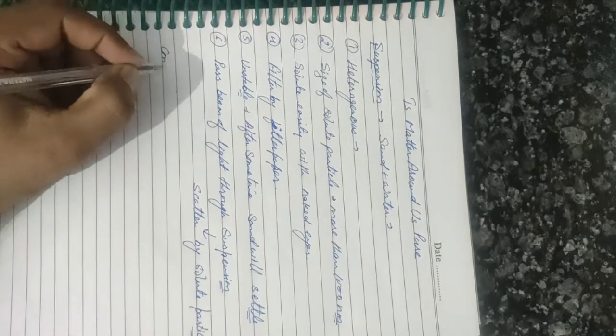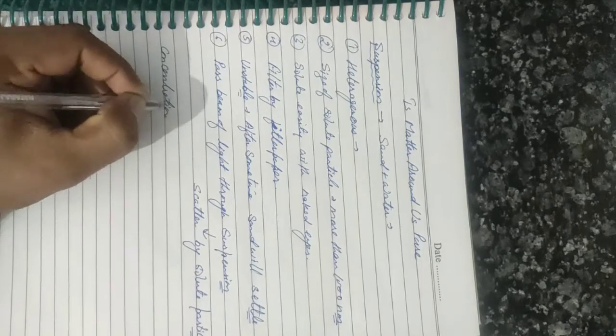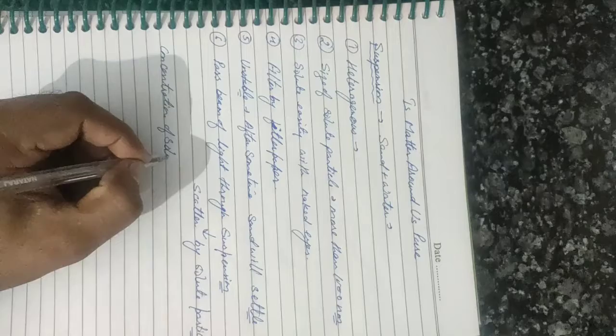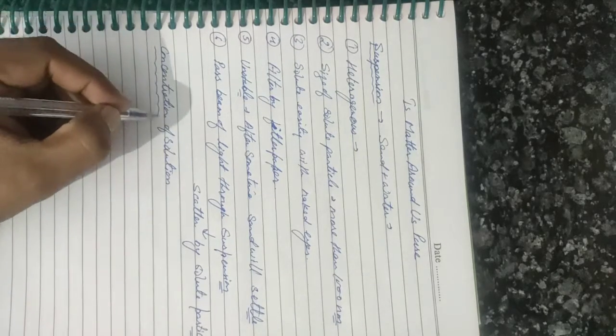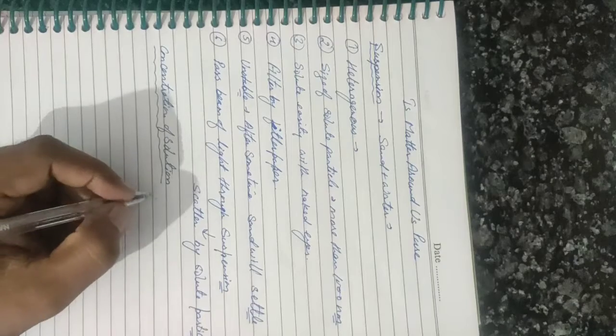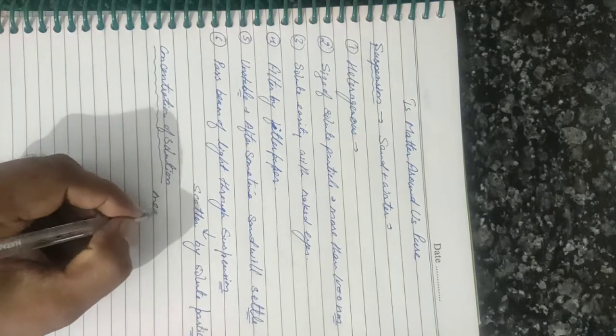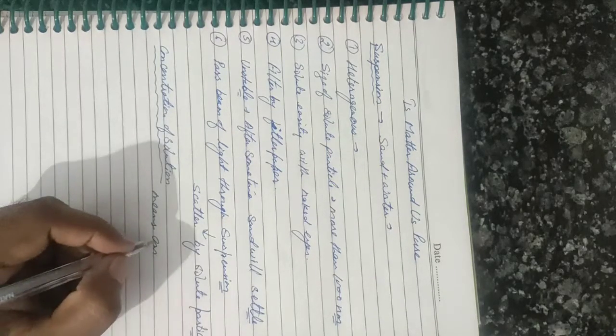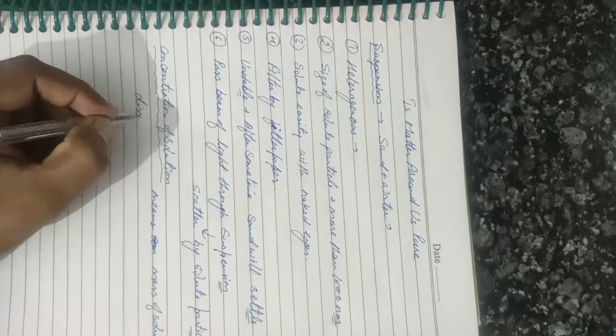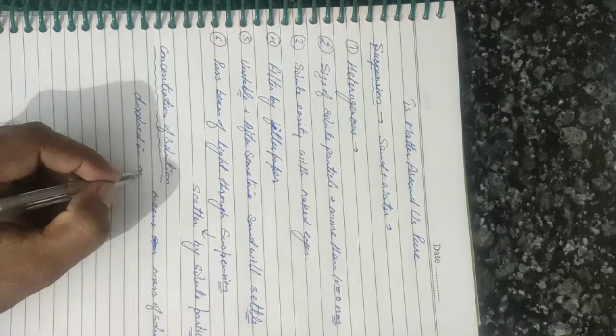Now next we have another small topic that is called concentration of solution. So what do you mean by concentration of solution? Concentration of solution means mass of solute dissolved in mass of solution.